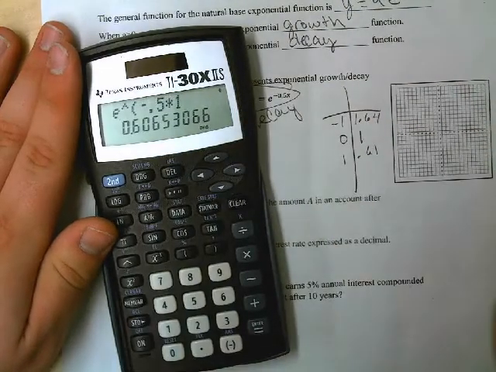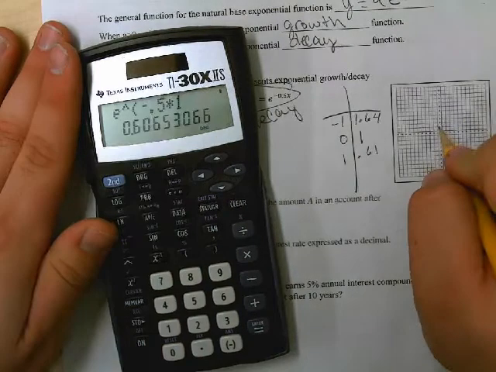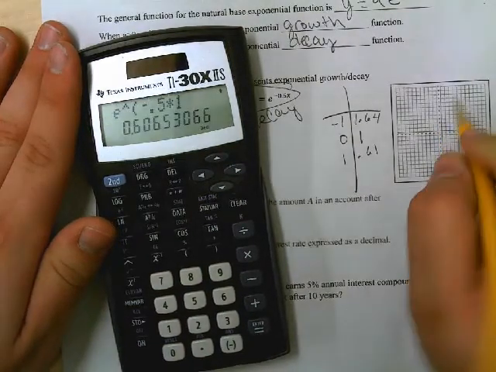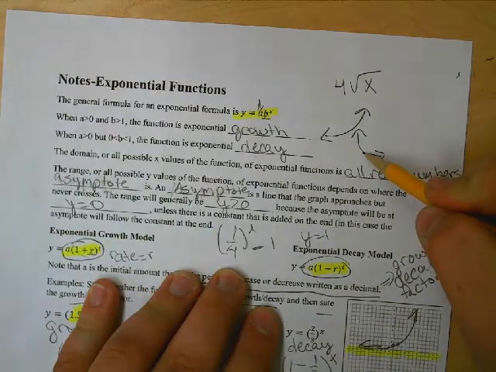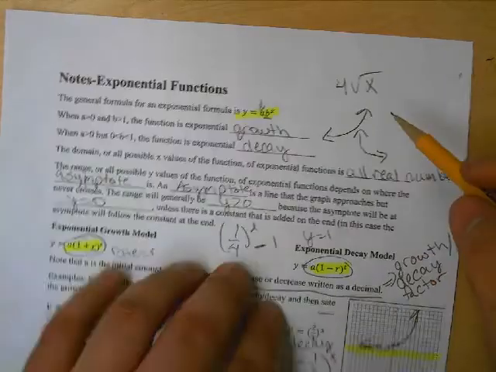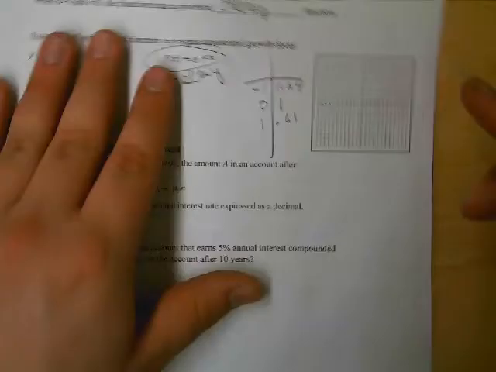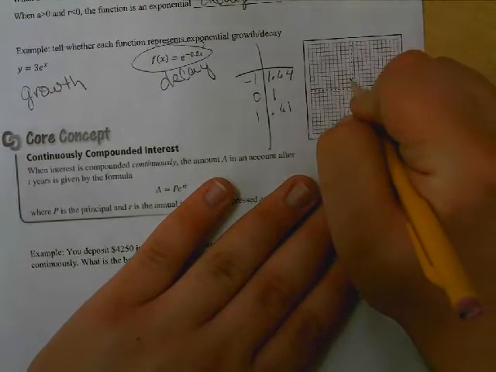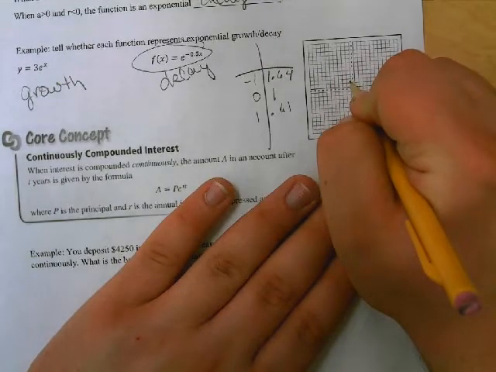Okay, so this is going to look something like this when I put it on the graph. Which one should it look like before we even go any further? Should it look like this one, or should it look like this one? Who thinks the first one? Who thinks the second one? Yeah, it's decay. Good job. So it's going to kind of look like that.